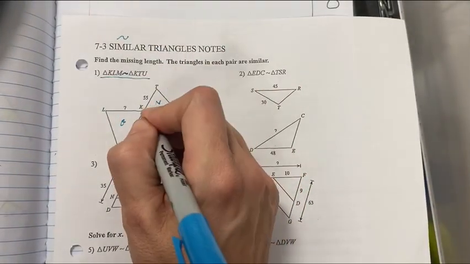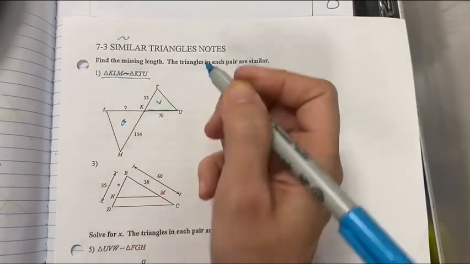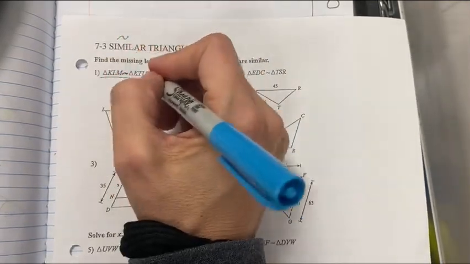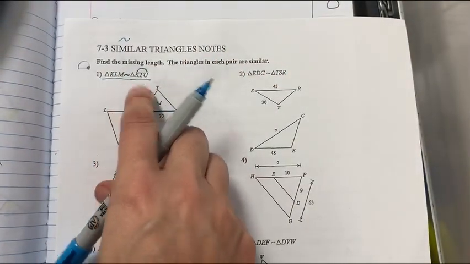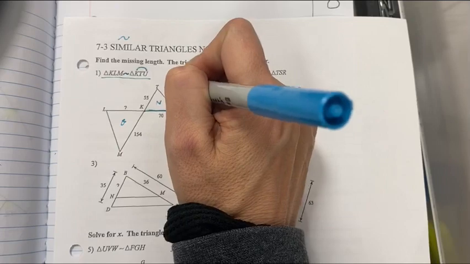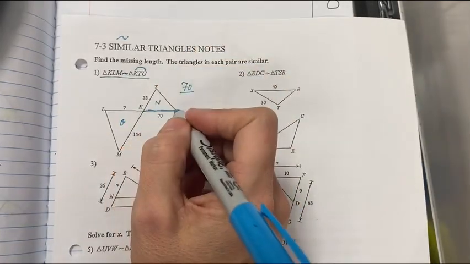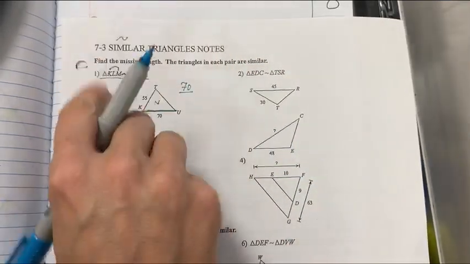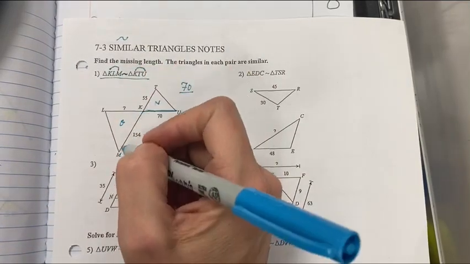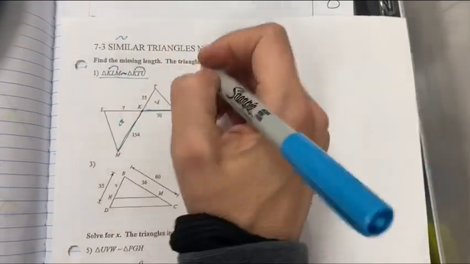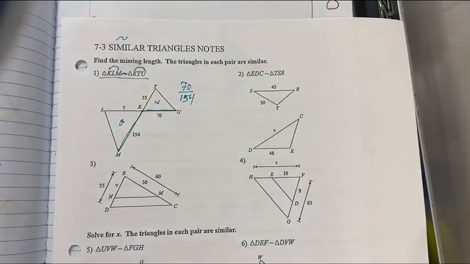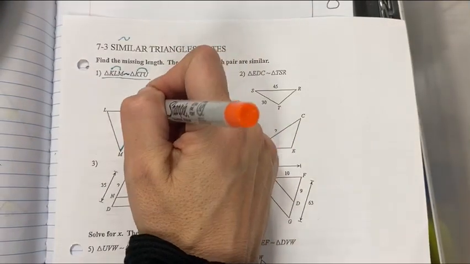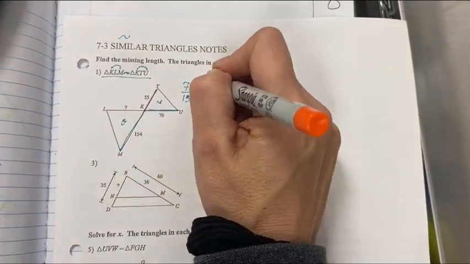Looking at this length here, my new length is 70, KU. KU is first and last in my similarity statement. If that's my new length, what was my old length? My old length has to be KM. So I'm going to make a ratio, new length over old length. Now I'm going to pick a different corresponding side. I see this 55, and that's going to be my new length.